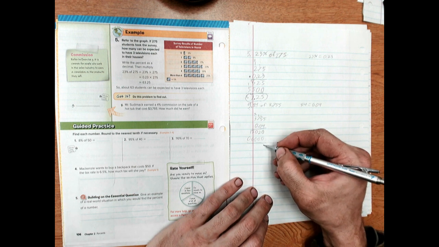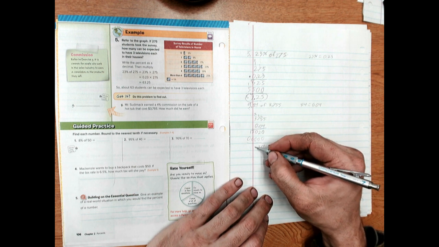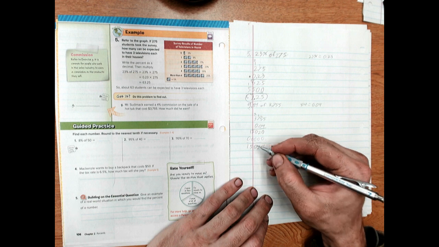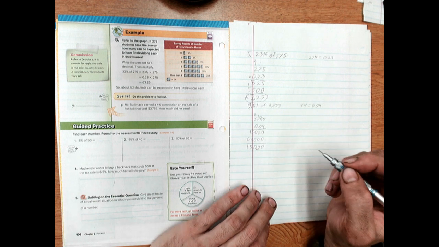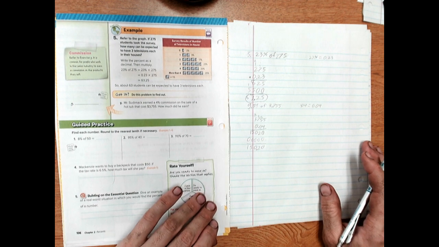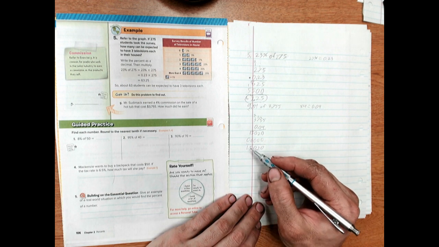So we can just bring it down. 0, 2, 0, 5, 1. 2 decimal point places. He earned $150.